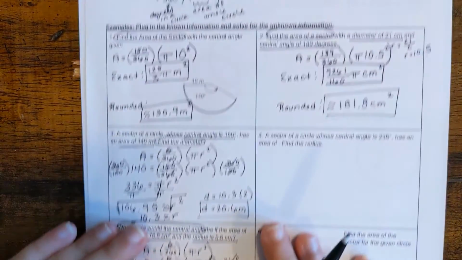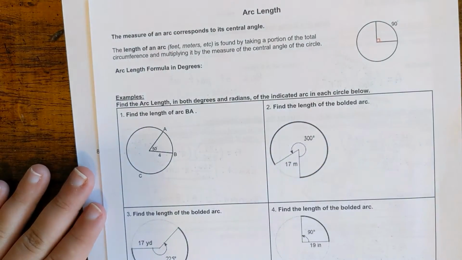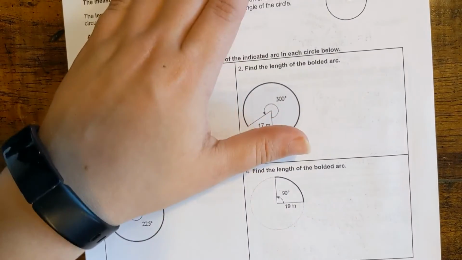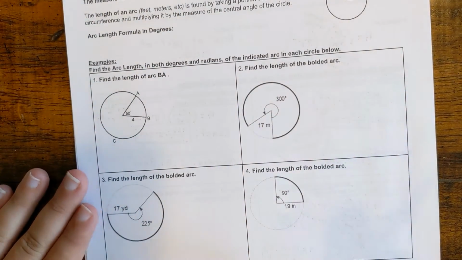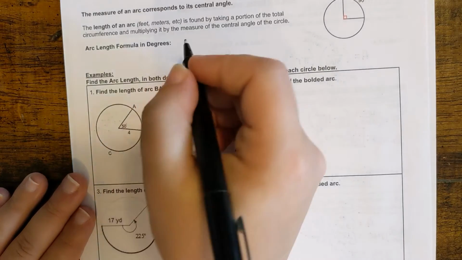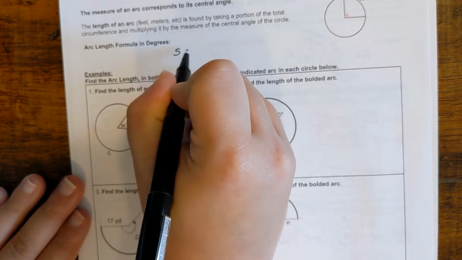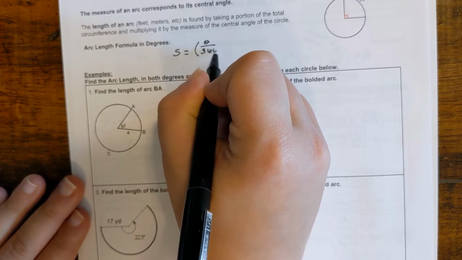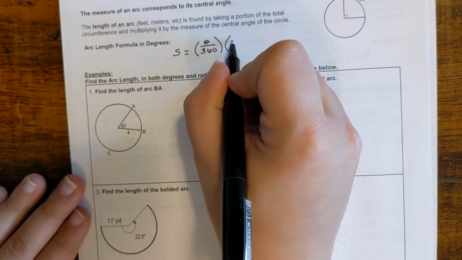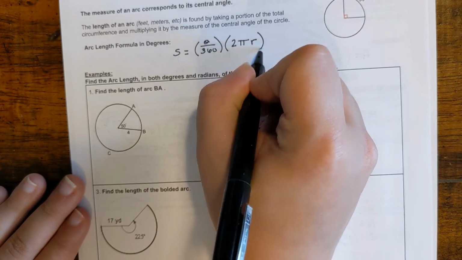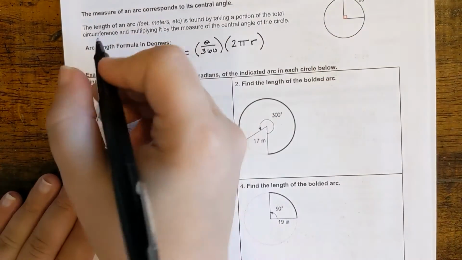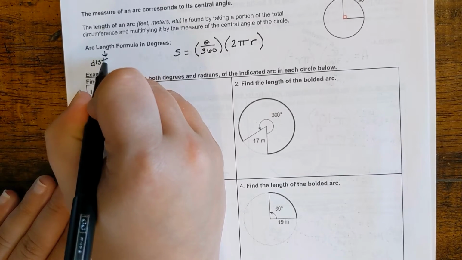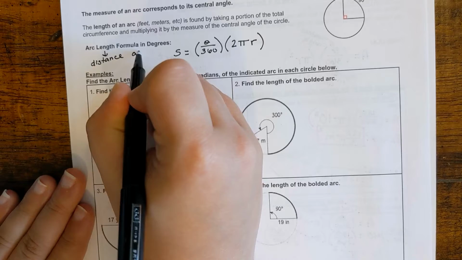So now we're going to move on and look at this side, arc length. So arc length, we have a formula that we're going to use. It's S equals, again, we're going to have theta over 360. But now it's going to be multiplied by 2 pi r instead of pi r squared. So arc length, okay, that's going to be the distance around part of a circle.